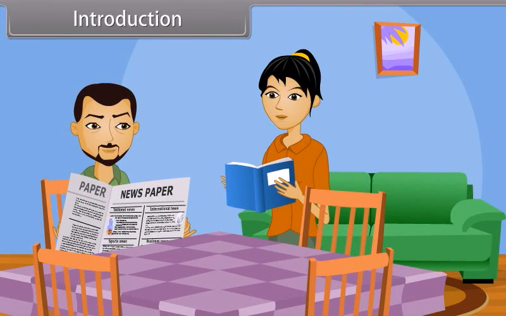Hey Ria, what are you doing? Nothing, Father. I have a question. Yeah, tell me. What is the growth rate of population in our country? Good question. We can find the growth rate by using derivatives. How can we use derivatives to find out growth rate? Would you like to learn more of it? Yeah, Father. In this lesson, you will learn the applications of derivatives.